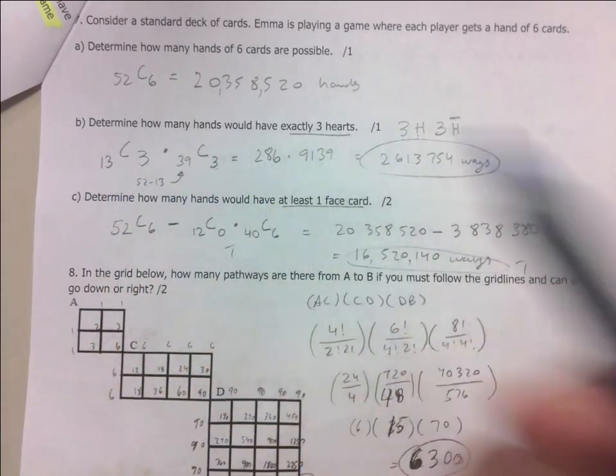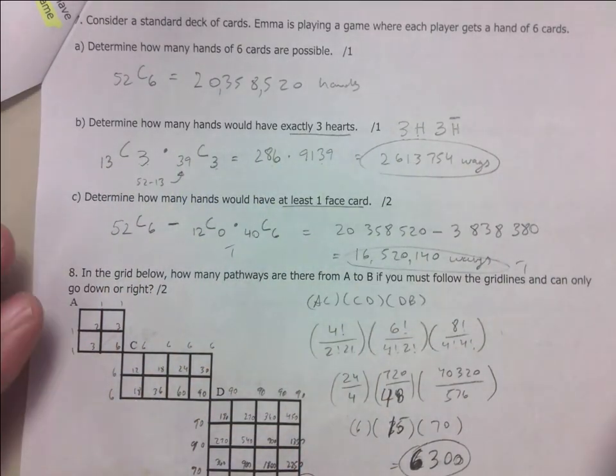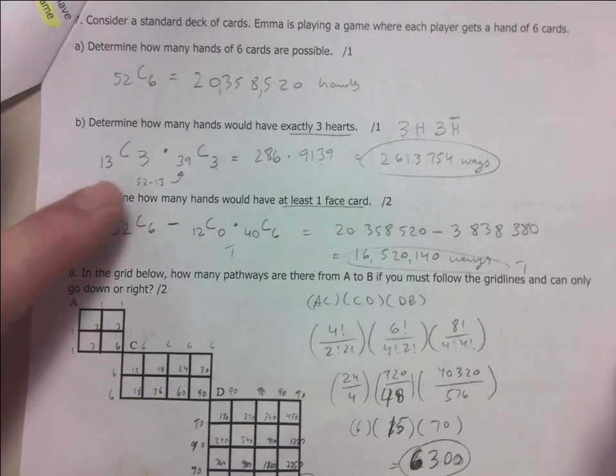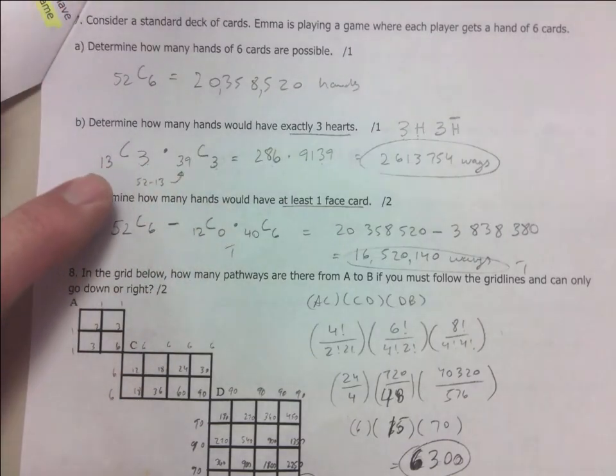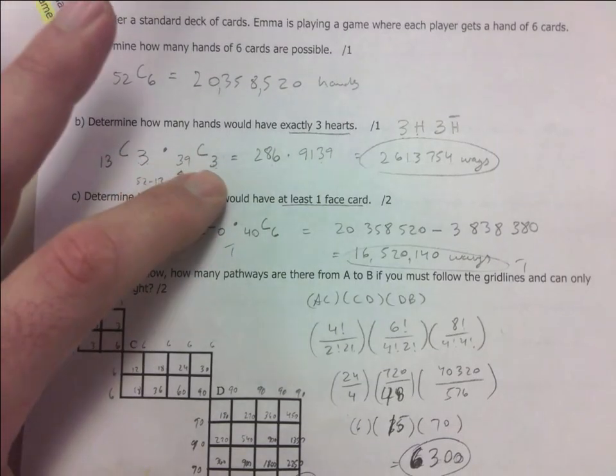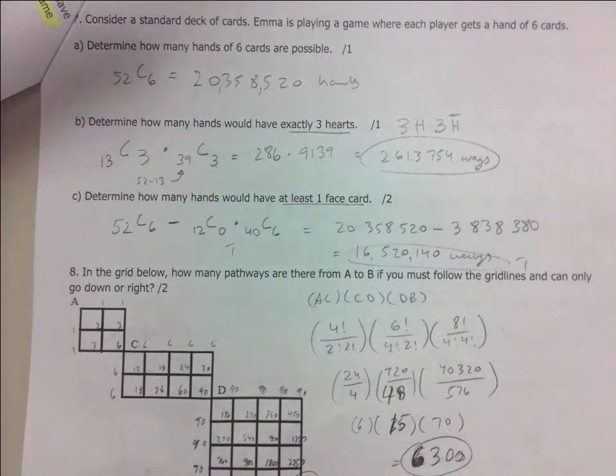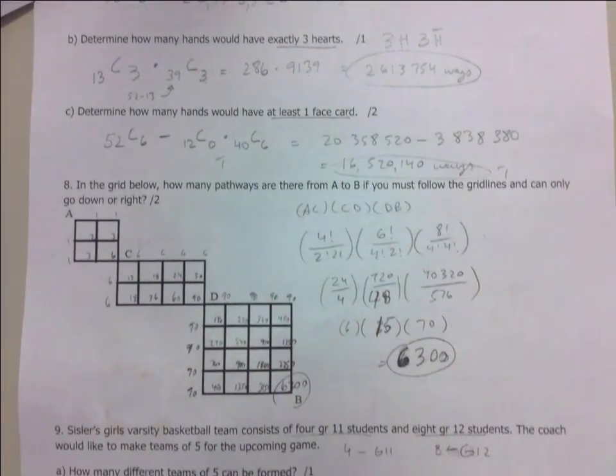Remember, when it's a word problem that you're solving, and if I'm not asking you to do this by hand or evaluate, do not use the formulas for combinations. Just type that into your calculator and get the numbers accordingly. Next.